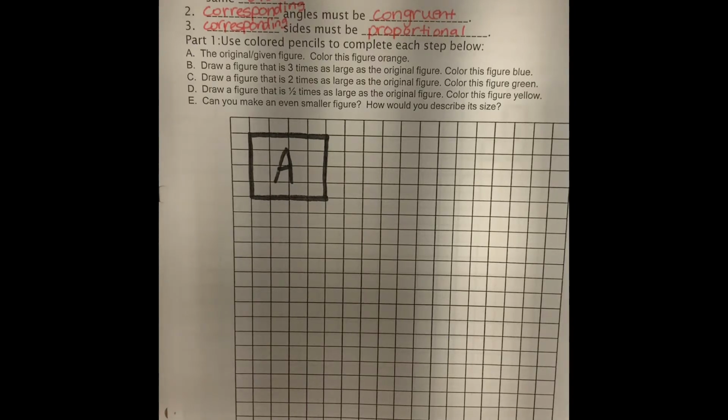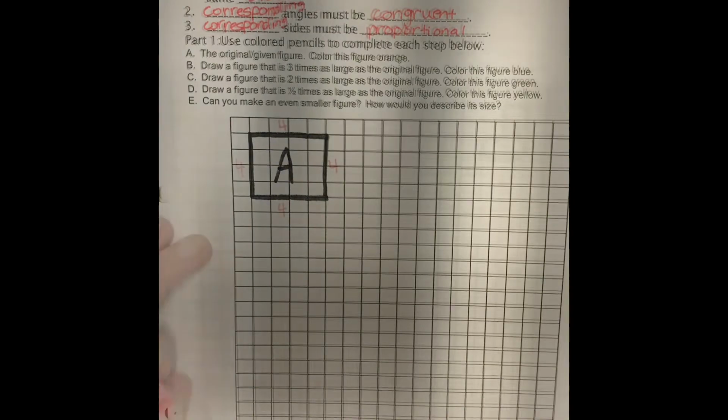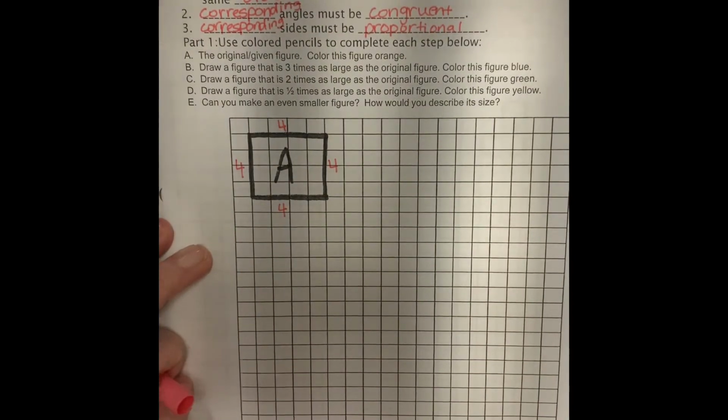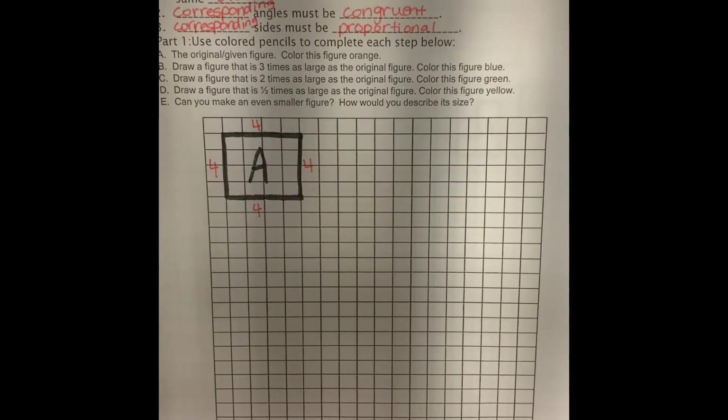We're going to take figure A and make a similar figure to it by using a number. We're going to increase the sides by a number. The first thing I would do is count the length of sides around A. So A is a square. All of the sides around A are the length 4. So if you look at step A, it asks you to outline figure A with orange.